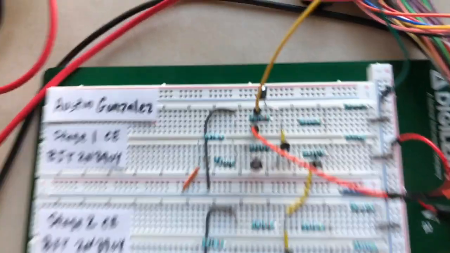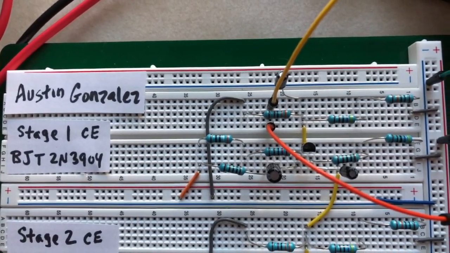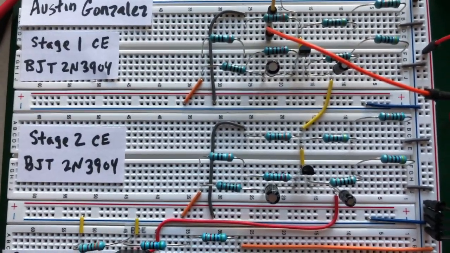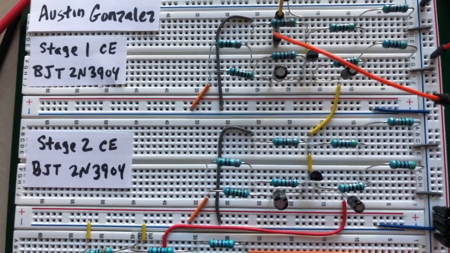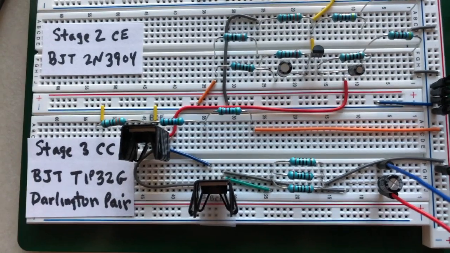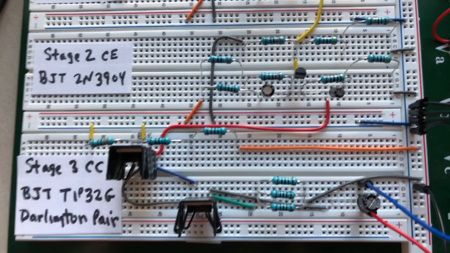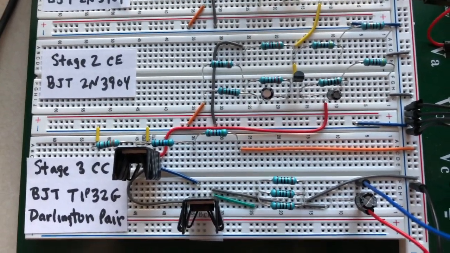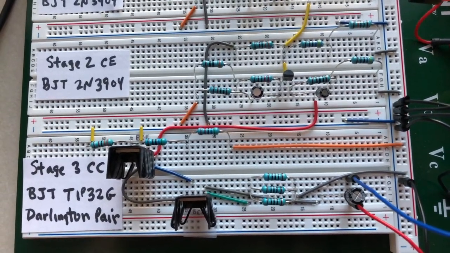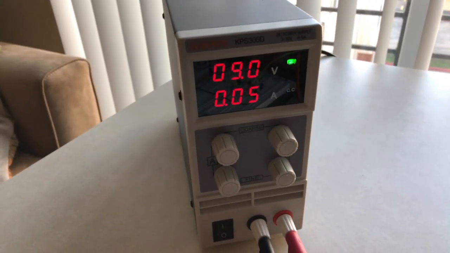The first common emitter configuration consists of a 2N3904 NPN transistor, and the second common emitter configuration consists of the same 2N3904 NPN transistor, and the third stage consists of 2 TIP32G transistors configured in a Darlington pair such as to make beta more efficient and also have better power dissipation. And I designed my circuit for a power supply of 9 volts.